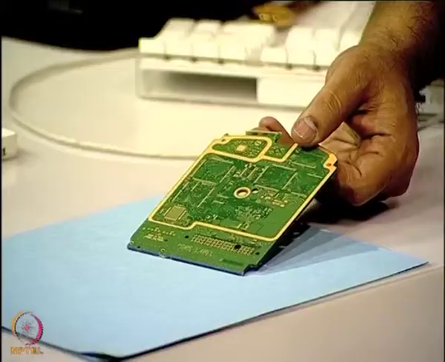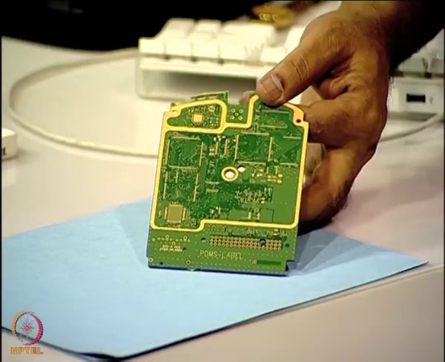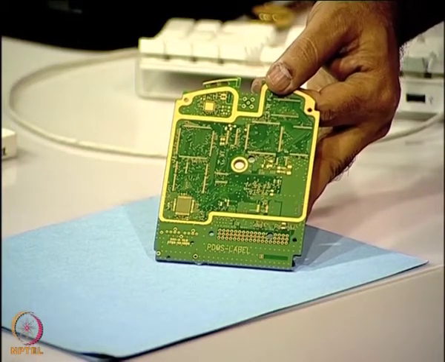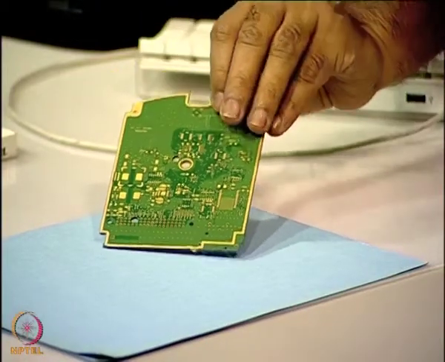Now, you can also have advanced PCBs like this, which I am showing here. You can see that this surface is gold plated. Therefore, there can be a few system level printed wiring boards which require special surface finishes like this.